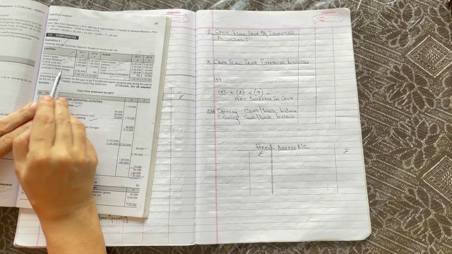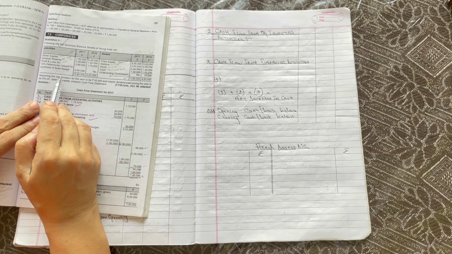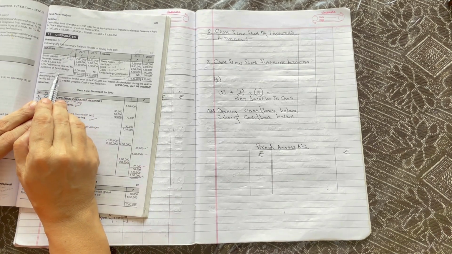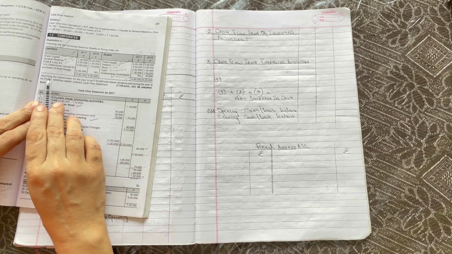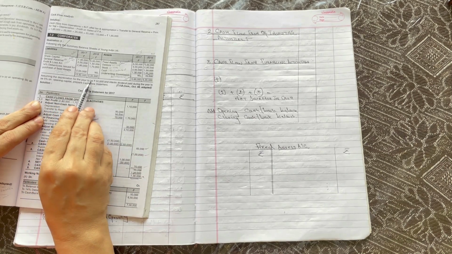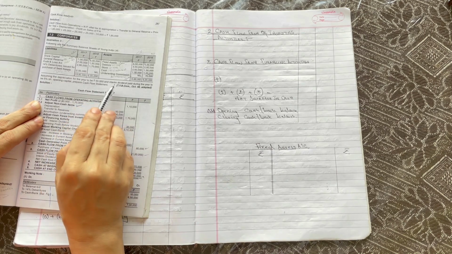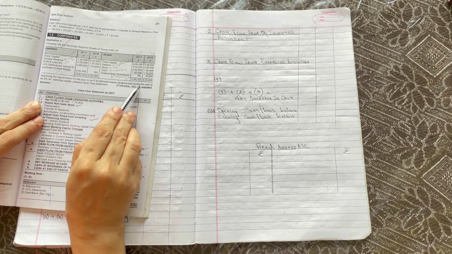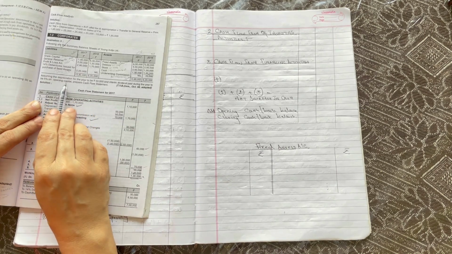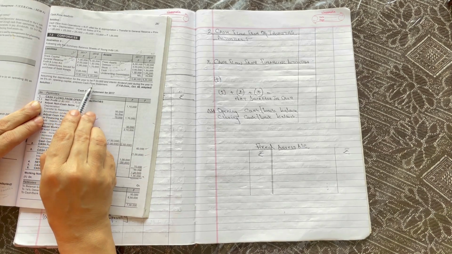14% debentures will go in your financing activity or fixed assets, but here you will have to open a debenture account. I will tell you why. Now, below some adjustments are given. Assuming the depreciation for the year to be 50,000 and interim dividend paid during the year to be 5% on opening capital, prepare cash flow statement.